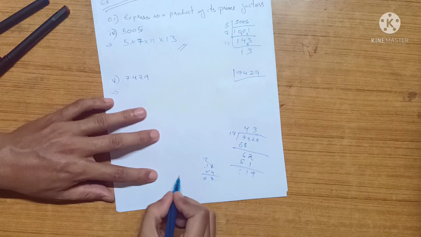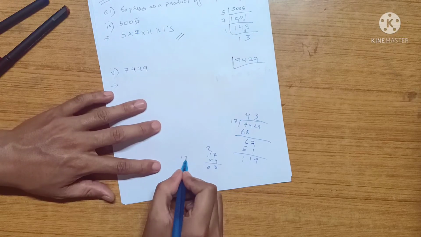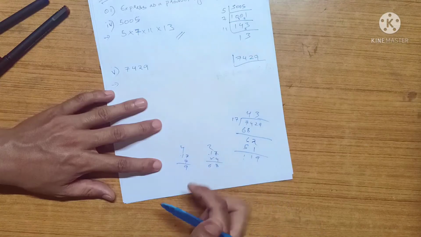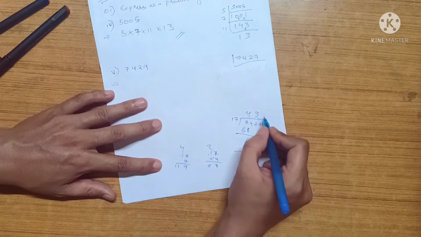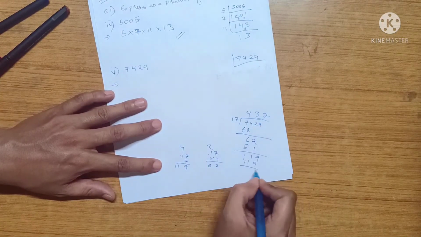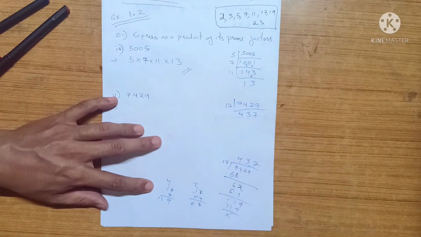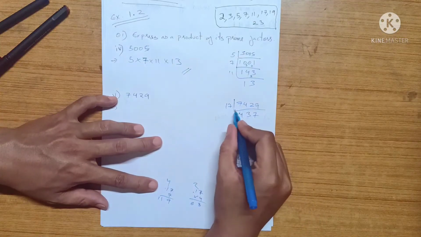So I'm going to try 17 and 7. 9 4 7 1 7 8 9 10 11, so 7. So 17 into 437. Got it?